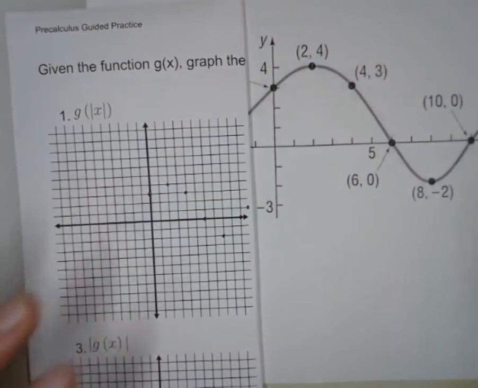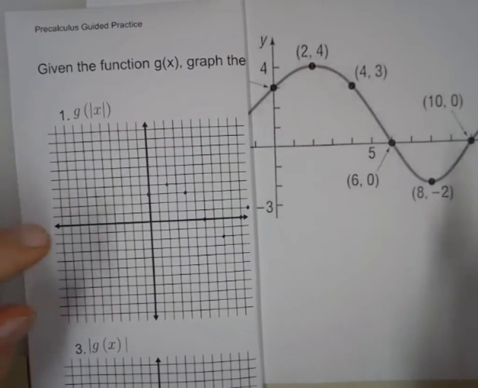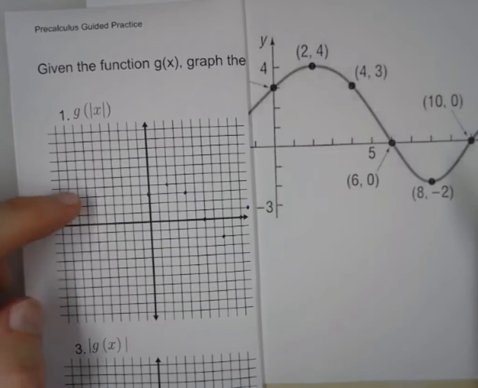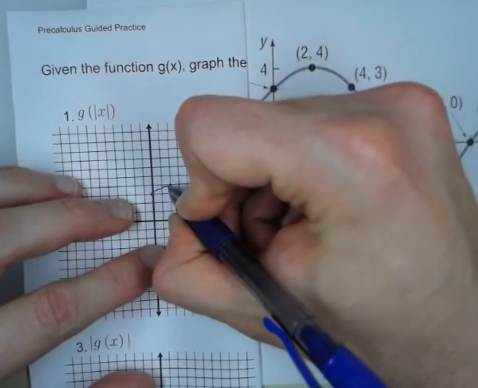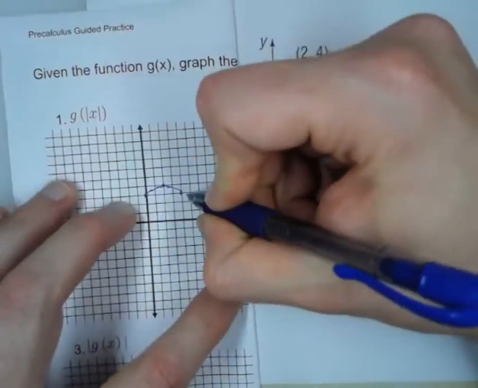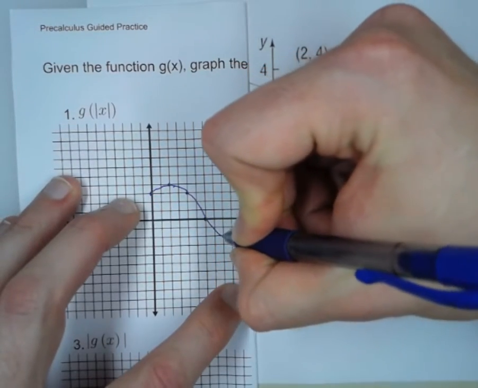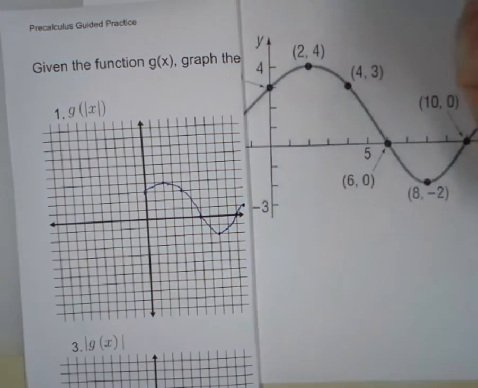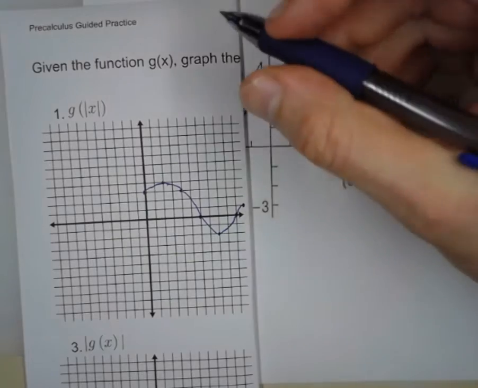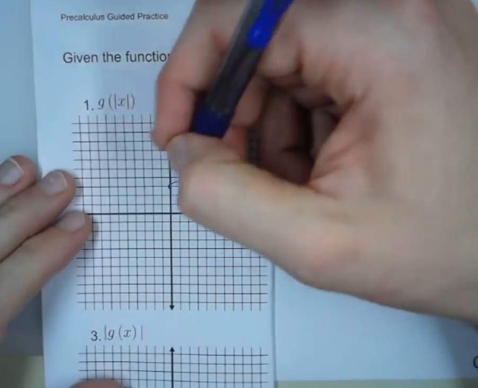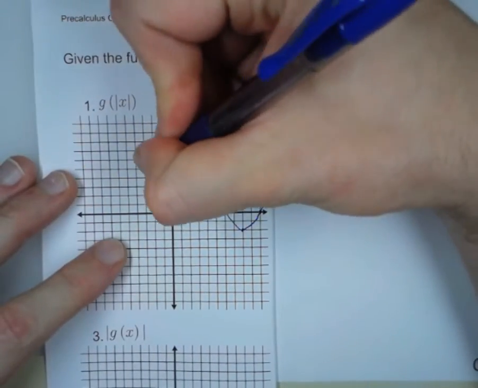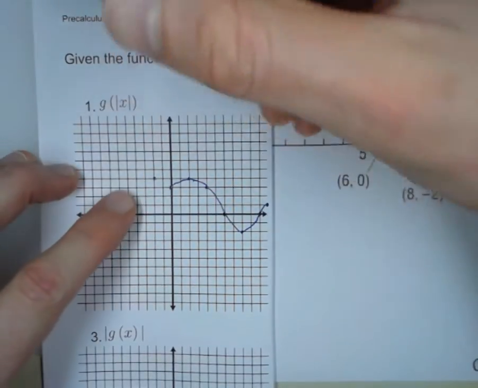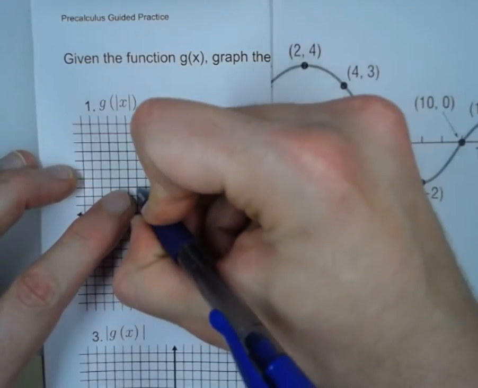There we go. Now, what this does is, anytime you plug in a negative for x, it's going to be turned into a positive before you apply the g rule. So that means everything negative will appear as a positive. So now, everything over here has to match over here. So this is over here. This point is over here.